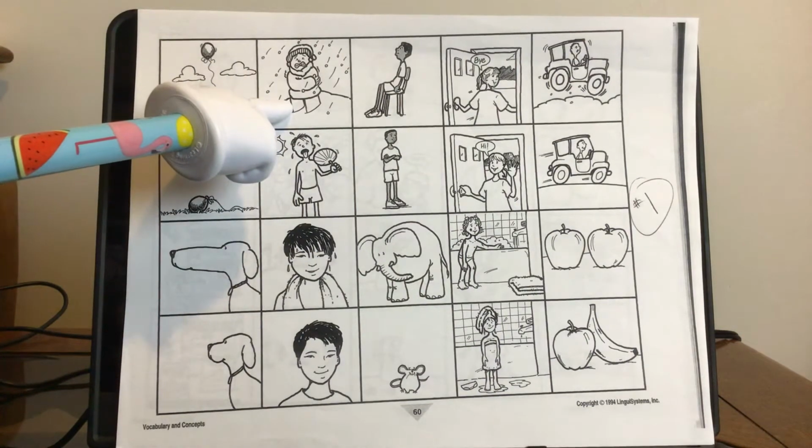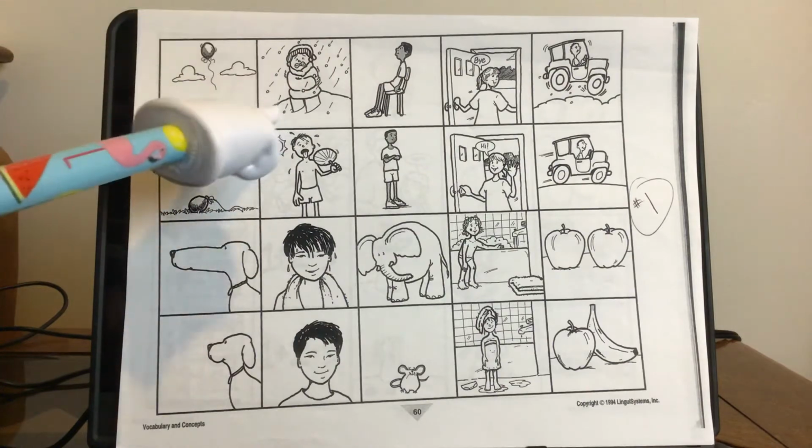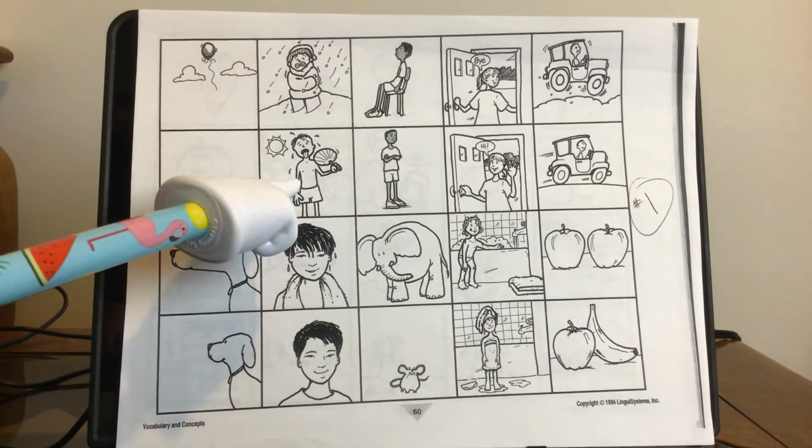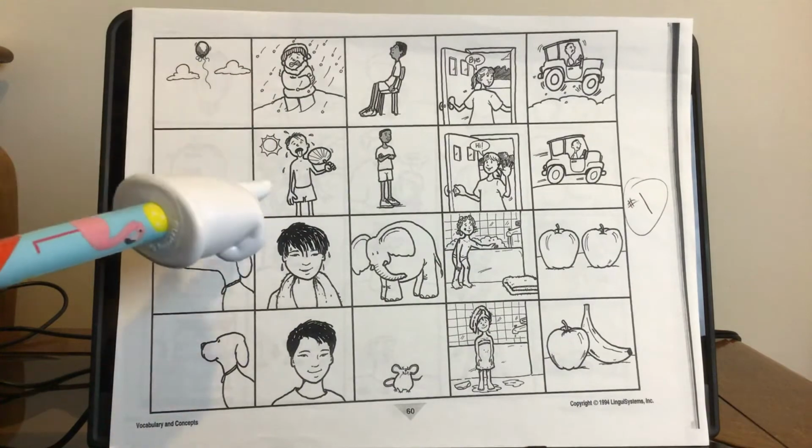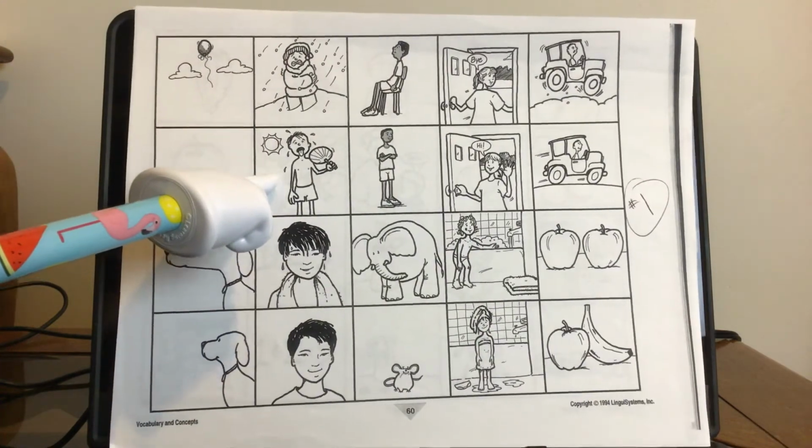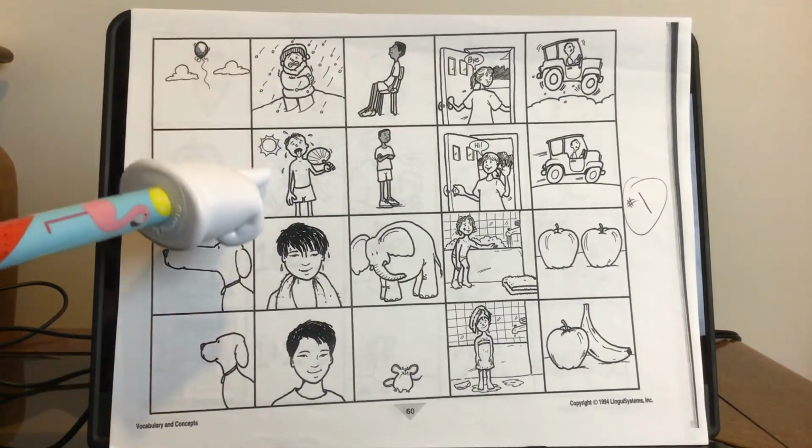This boy is cold. What's the opposite of cold? If this one is cold, that means this one is hot. So the opposite of cold is hot.